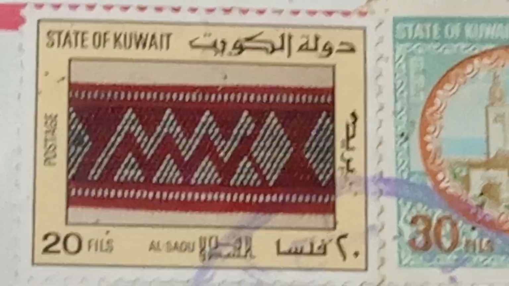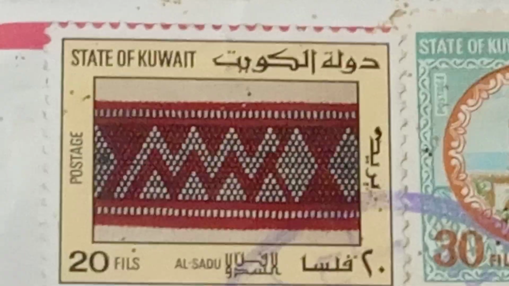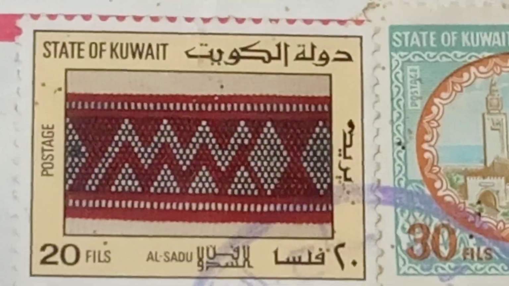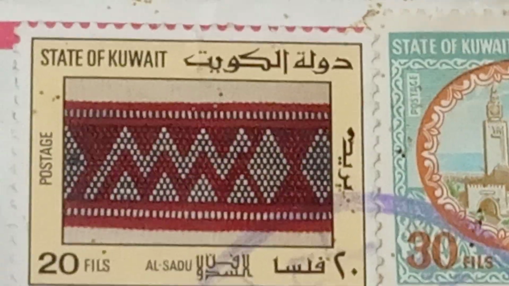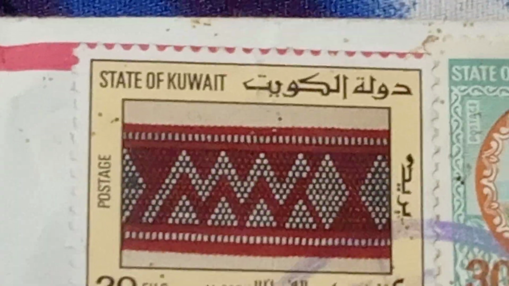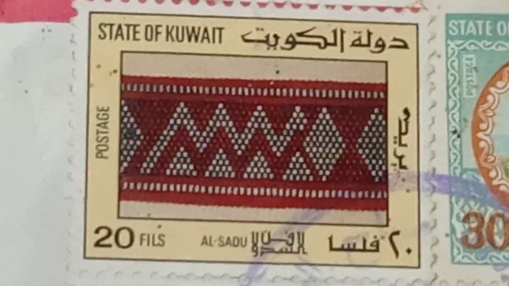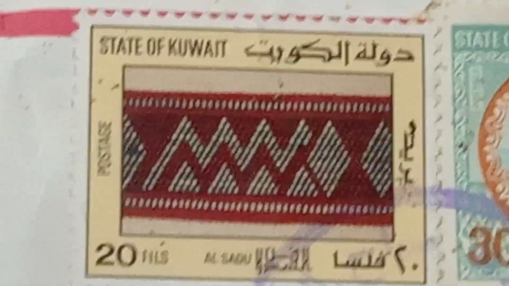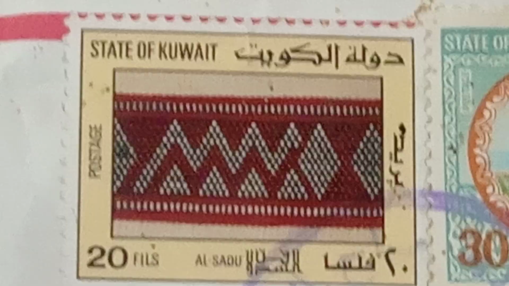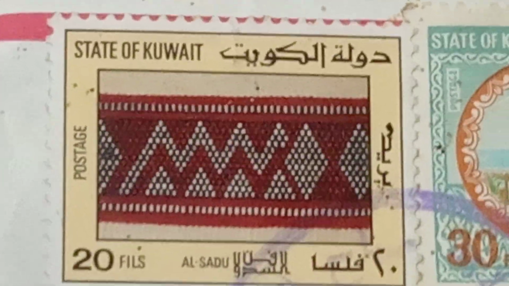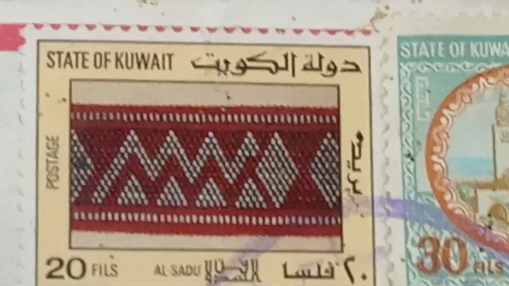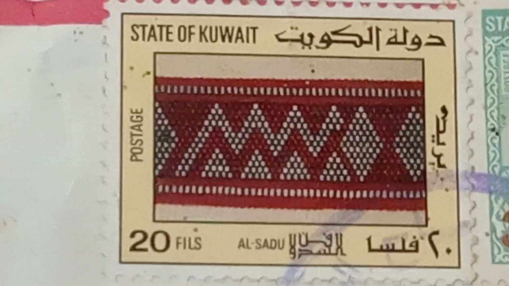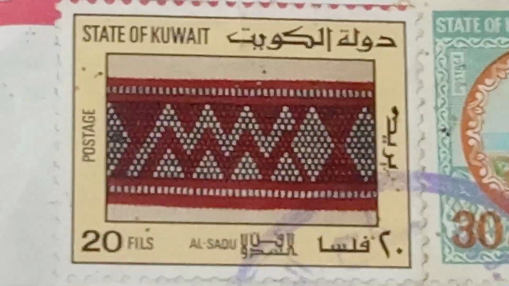This is the postage stamp of Kuwait. That means State of Kuwait, Dawlatul Kuwait. This postage stamp is of 20 fils. Fils is the paise of Kuwait. That is the denomination of Kuwait. Kuwait's main currency is dinar, KD. This is the part of KD. 20 fils postage stamp. I am proud of that.